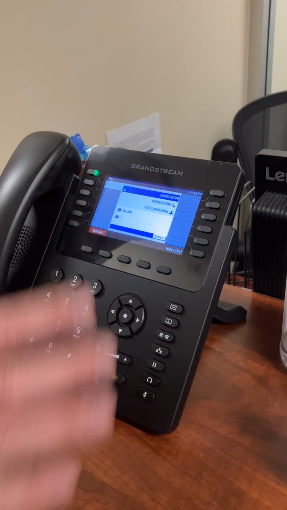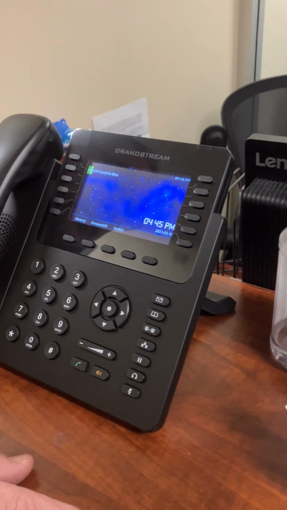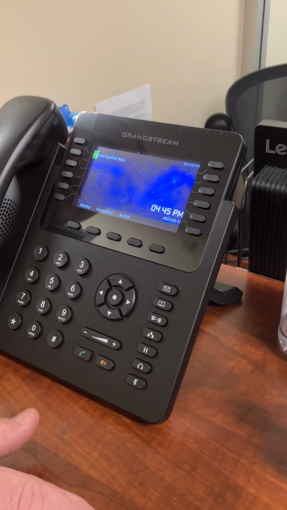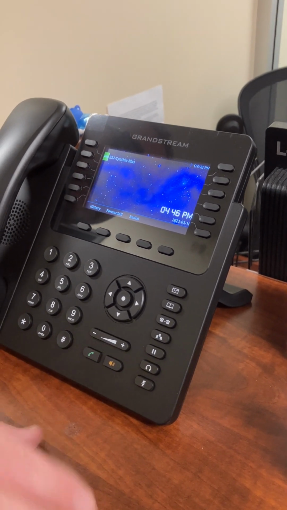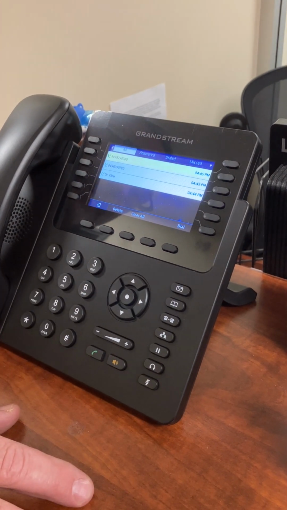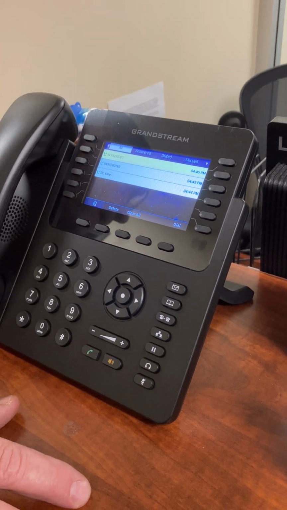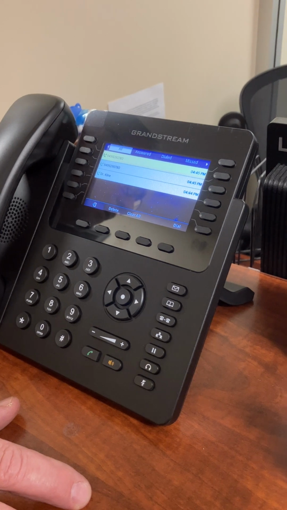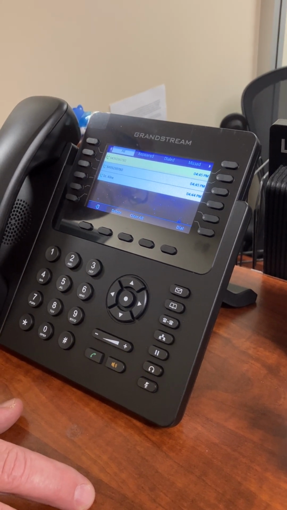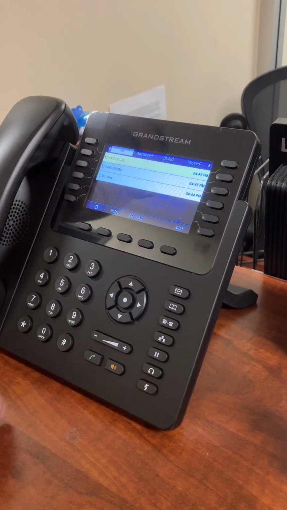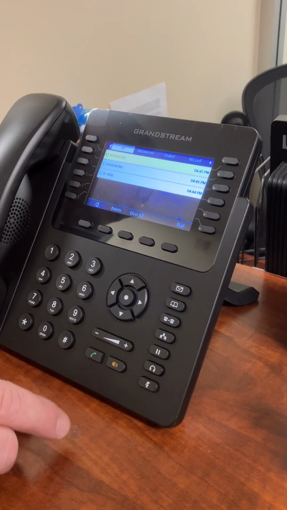The really cool thing, especially in an office like this, is you have a history button. The history button keeps track of every single inbound and outbound call that comes into this phone. So if somebody leaves a message or you didn't write the number down, you can go up and down. This has full caller ID.